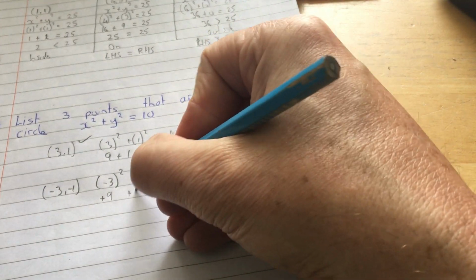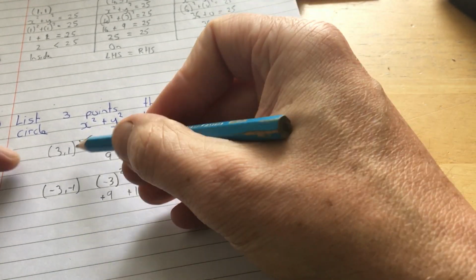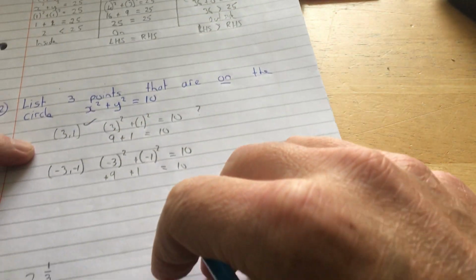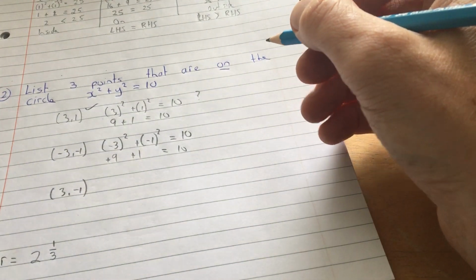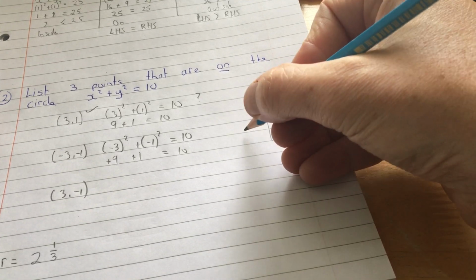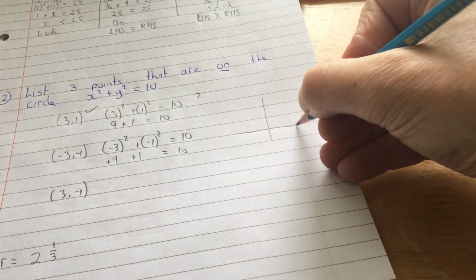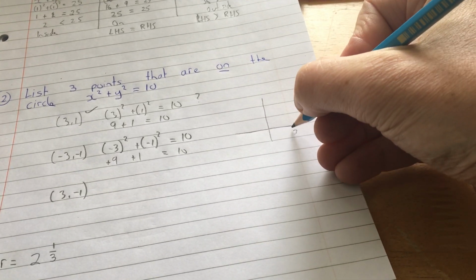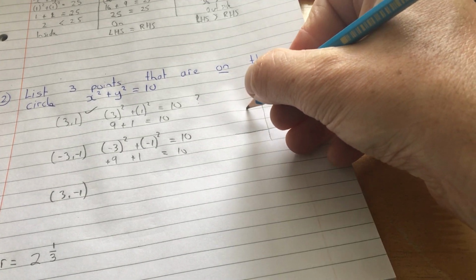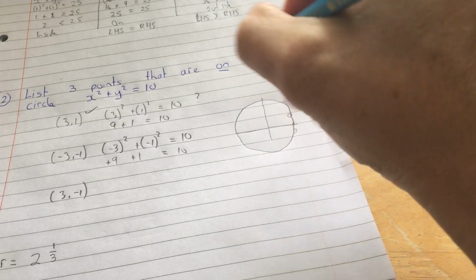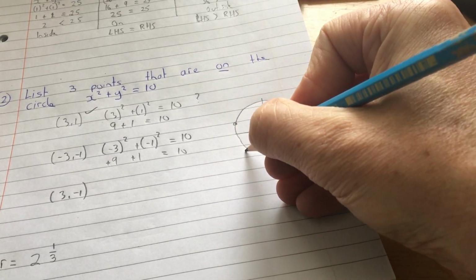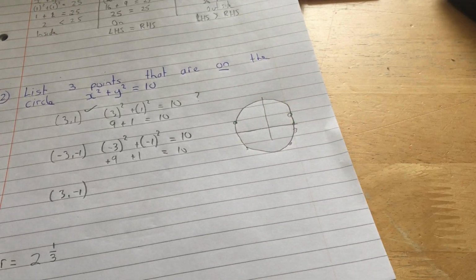And then 1 squared is 1, so that also gives you 10. And another point that would be on that circle then could be (3, -1), and so on. So we know that (3, 1) is on it, so say here's 3 and there's 1, so all of these points would kind of be on that circle. So (3, 1), (-3, 1), (-3, -1) and (3, -1) would all be on that circle.